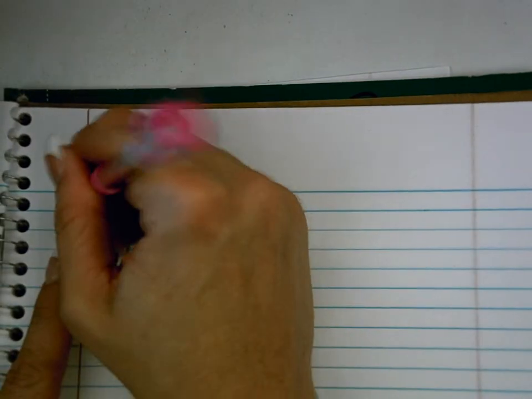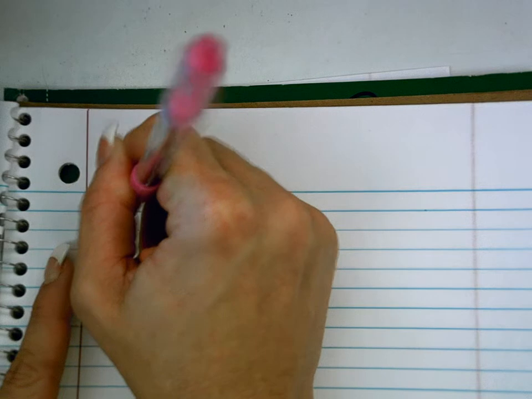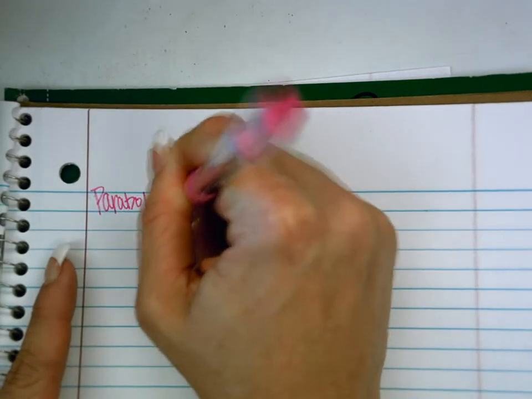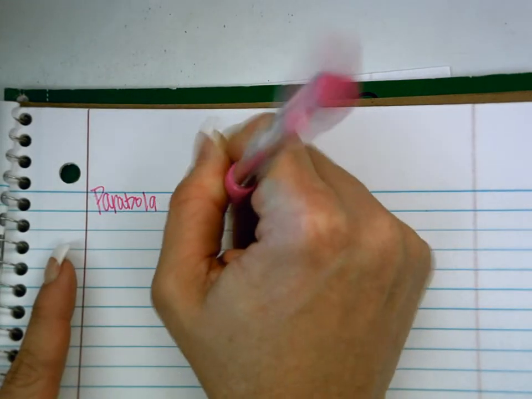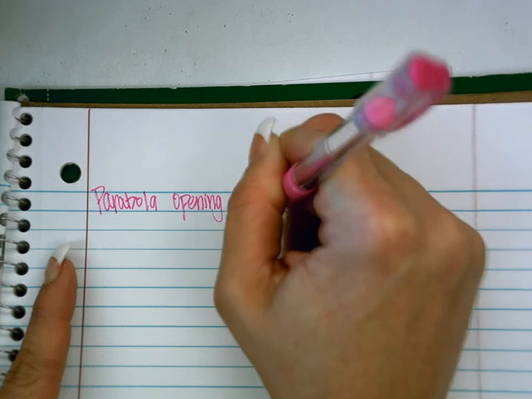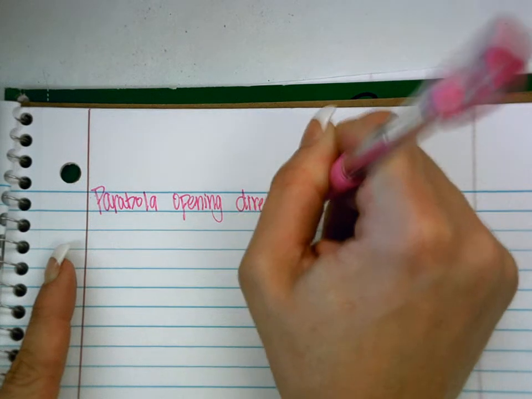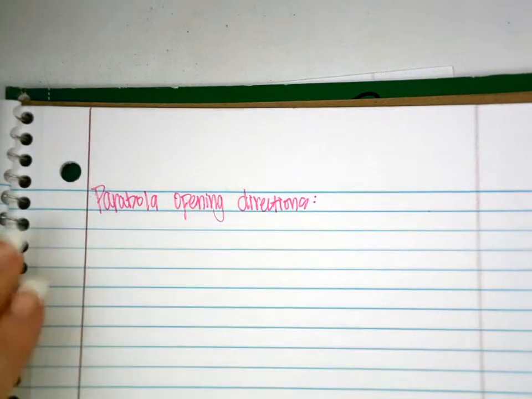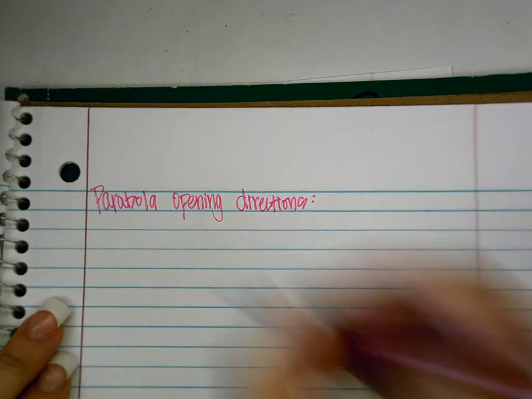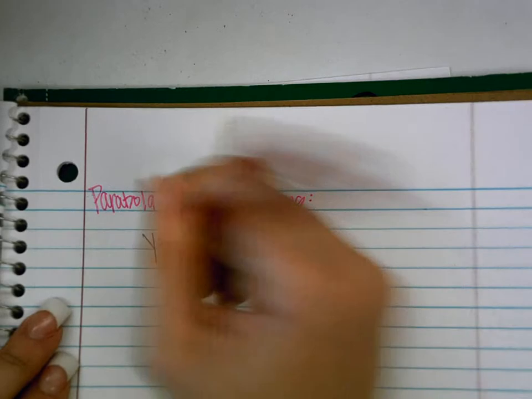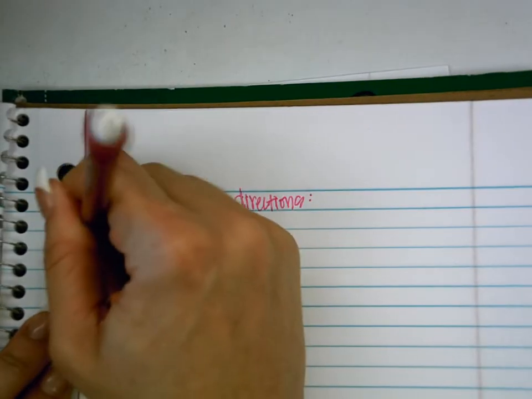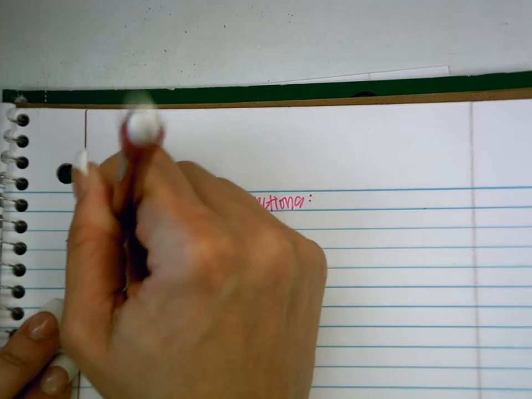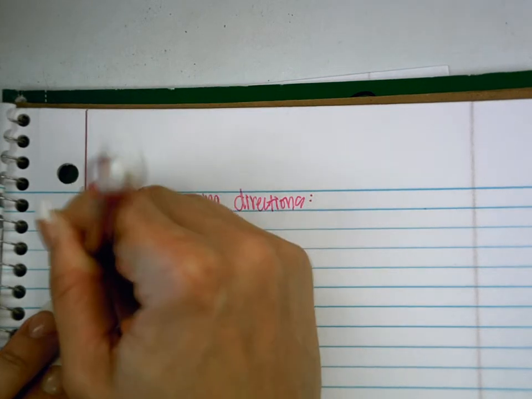Okay, so a couple things that we need to go over. Parabola opening directions. Example 3 was really quick. Your parabolas, these are what are called in descriptive form.